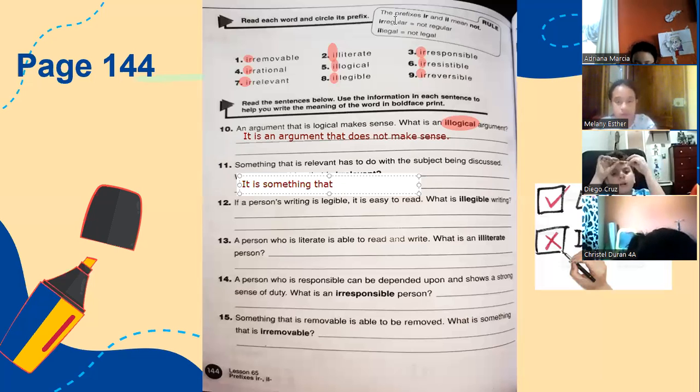And something that is irrelevant. Irrelevant. Yeah, but it's the same word. You are telling me the same word. But what does irrelevant mean? Not relevant.